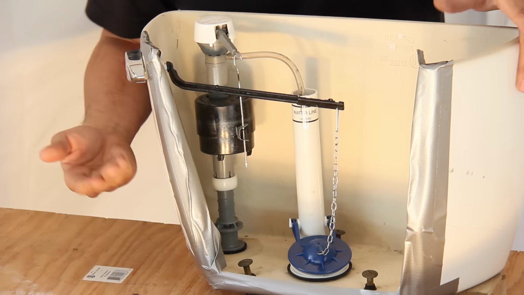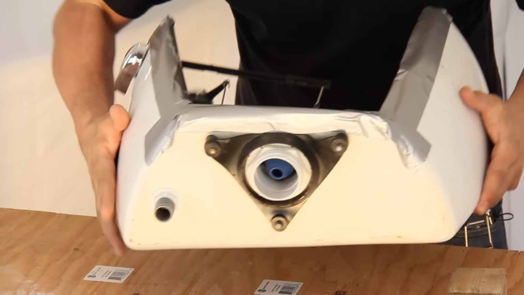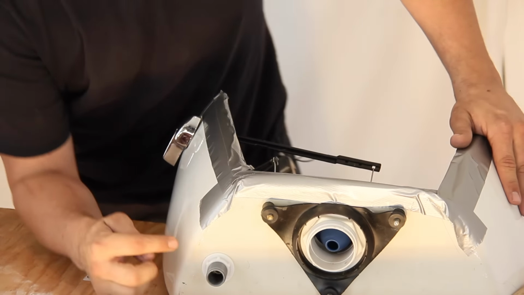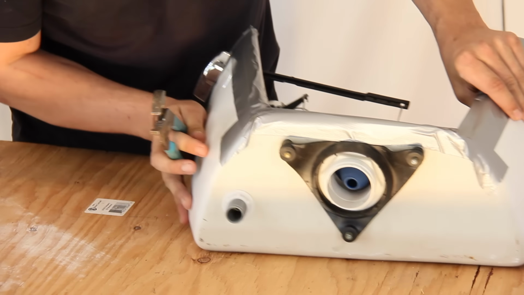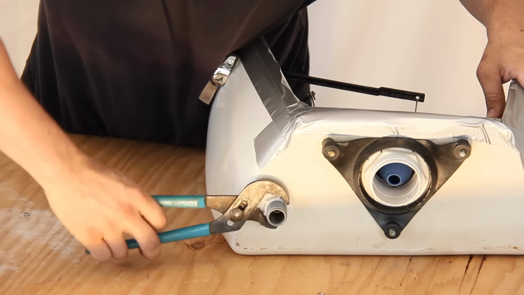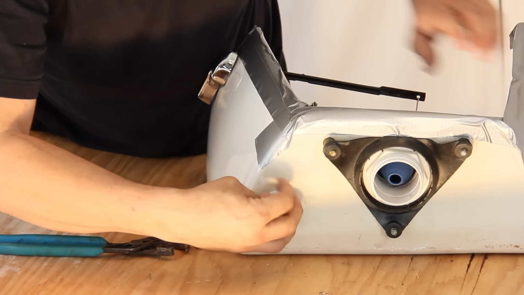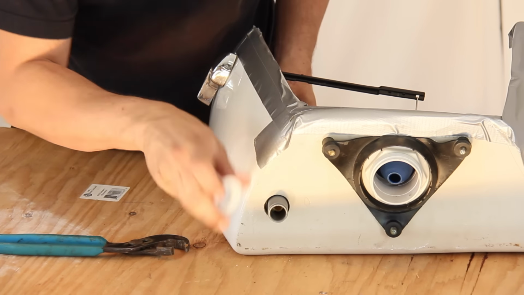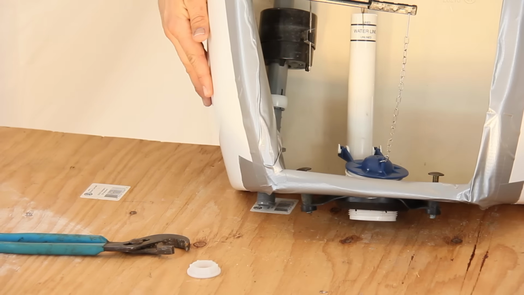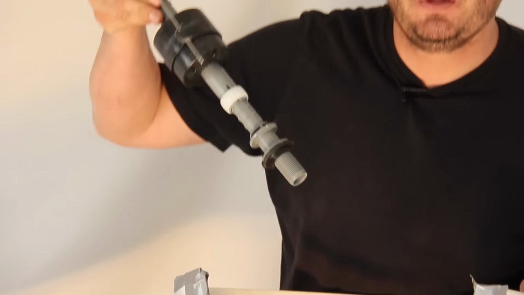From underneath your toilet, you'll probably have to lay or kneel on the ground to get access to the bottom of it, where you're going to find one nut on the tank fill valve. Grab yourself some channel locks and unscrew the nut, turning it counterclockwise. There's the nut. Once the nut is off, you're going to remove the clip here, and it's just going to be free. Really simple, one nut connection.